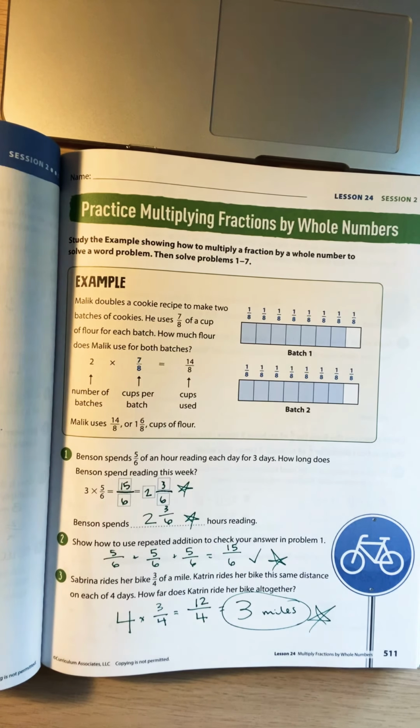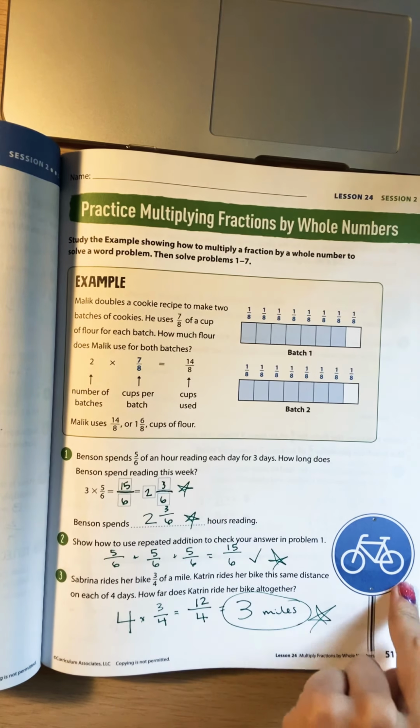Ta-da! I keep saying ta-da. I don't know why. Okay. Next page. Last page. 512.